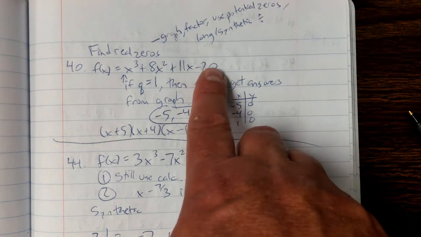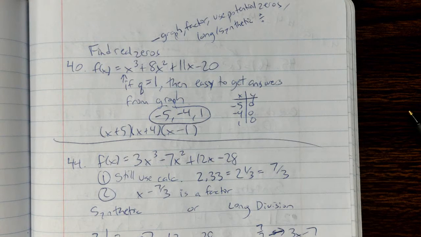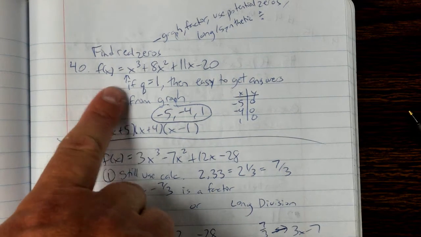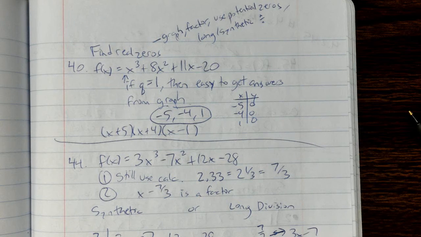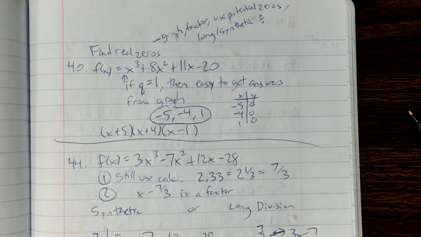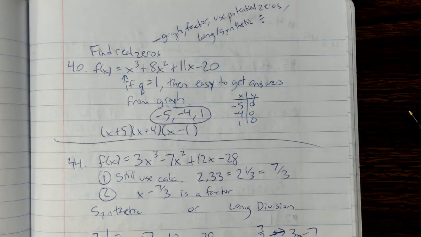The p would be the -20. So now what you'll notice is if q is 1, then it's easy to get your answers. In other words, they're going to usually show up at the integer level, not at a fraction or a square root. So just think those are going to be the ones that are a little bit easier to get.